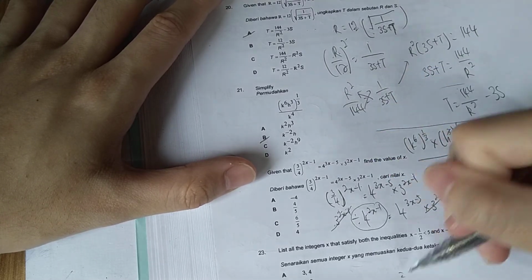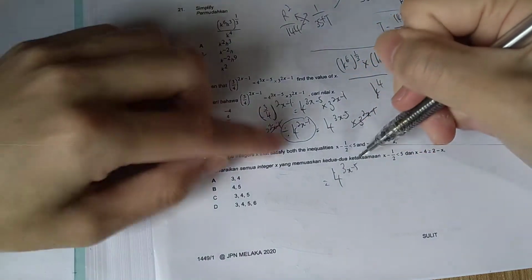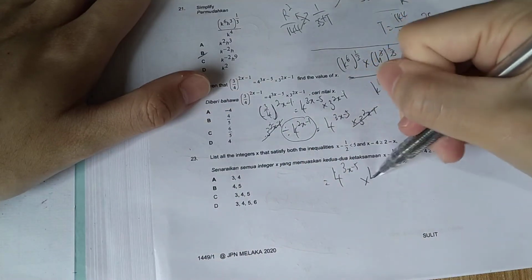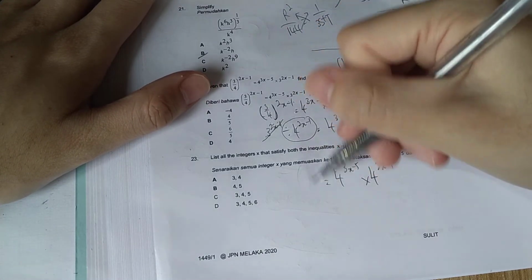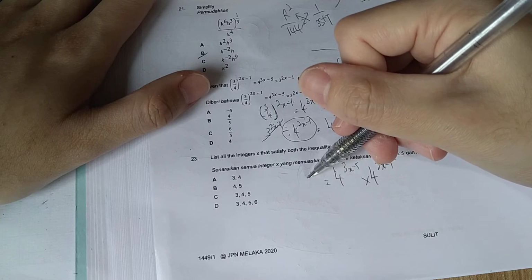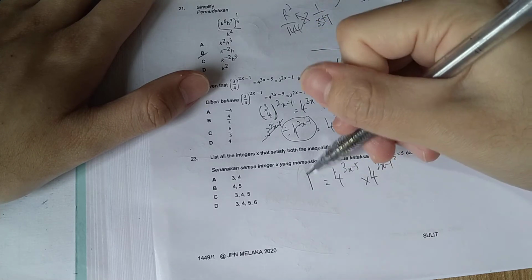So, boleh tak saya jadi times? Jadi apa? 4 power 3x minus 5 divide, move to the other side, jadi times 4 power 2x minus 1. So, what's left here? When you pindah this times, what's left here? Is it 0? No, it's 1. Okay? When you pindah, divide jadi times, there's still a 1 here.